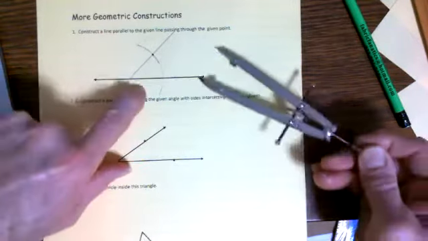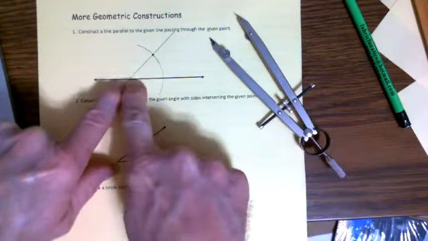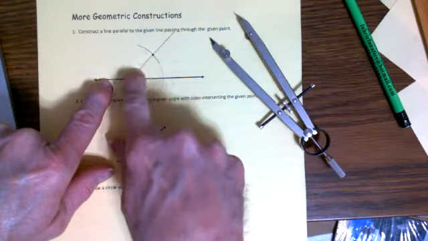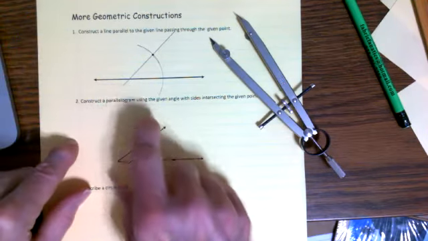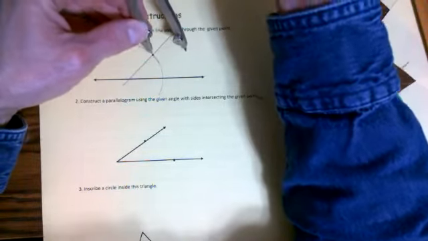Now, where this arc crosses this horizontal line, because that circle has a constant radius, the length of this side is equal to the length of that side. That's two sides of your rhombus already. To get the third and fourth side, do this. Take the pointy end of your compass. Don't change the position of the pencil. That's very important because you want the lengths to stay the same.